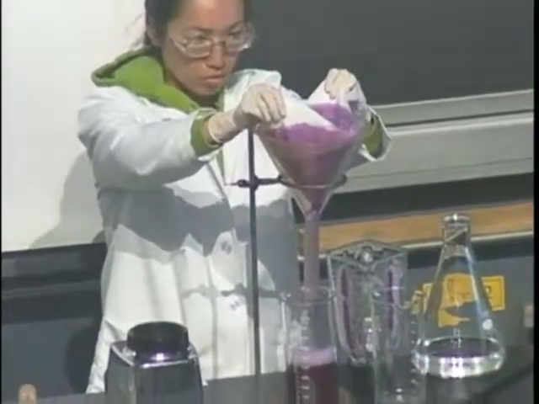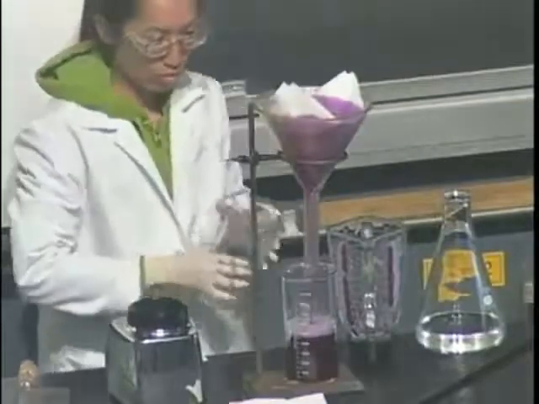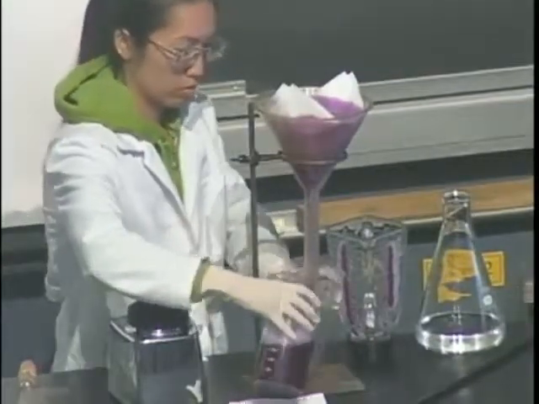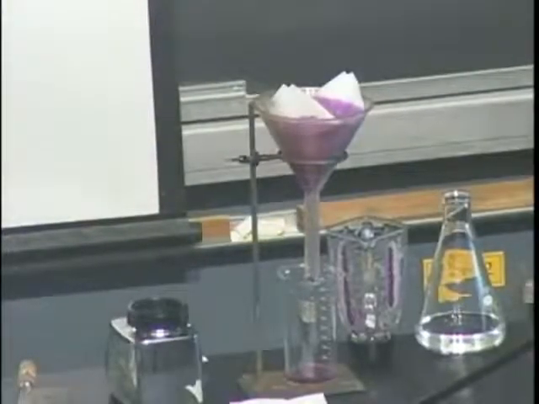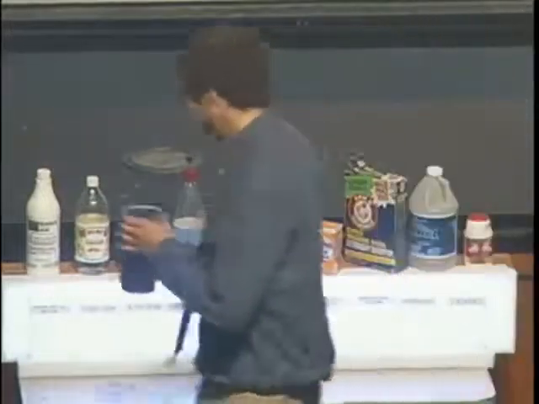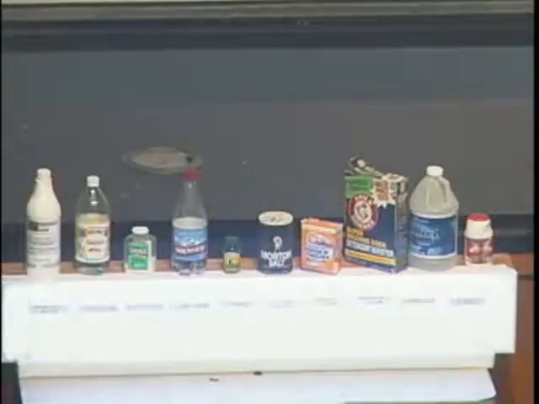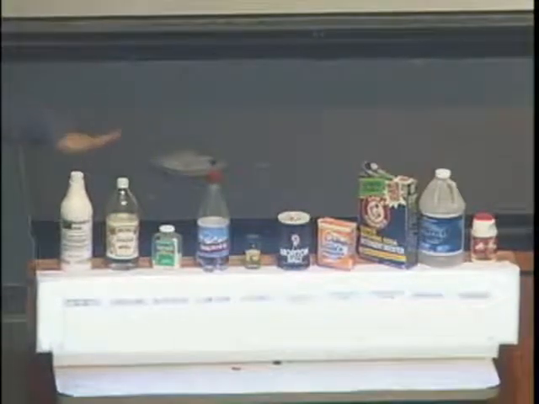Okay, and we get this nice purple liquid. And this is going to work as an indicator for me. Sweet. Cabbage juice. No, I'm not going to drink it. I'm not that crazy. Okay, so we've got here a swath of household products, and we're going to look at their pH, starting with muriatic acid.